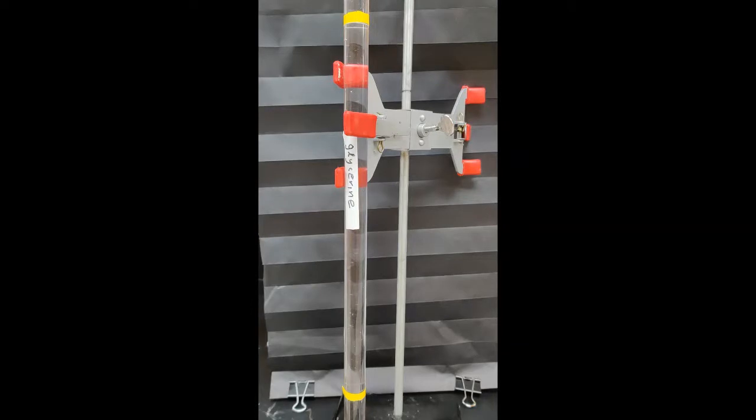And let's do another trial to see if our results are consistent. Again, we're going to start when it crosses the top yellow mark and stop timing when it crosses the bottom yellow mark. So I'll drop the ball bearing in, start. Stop.